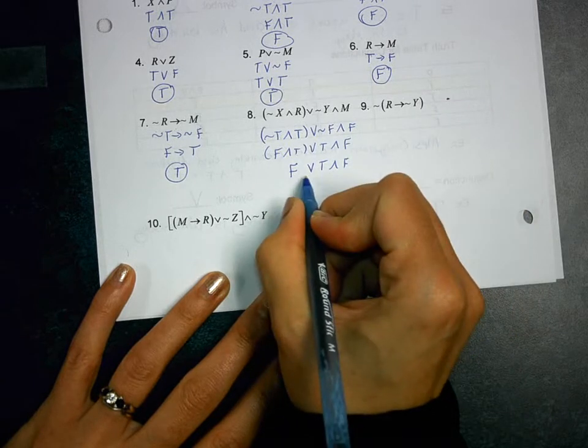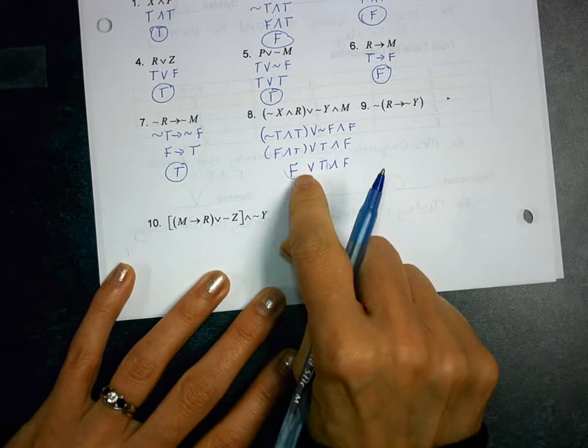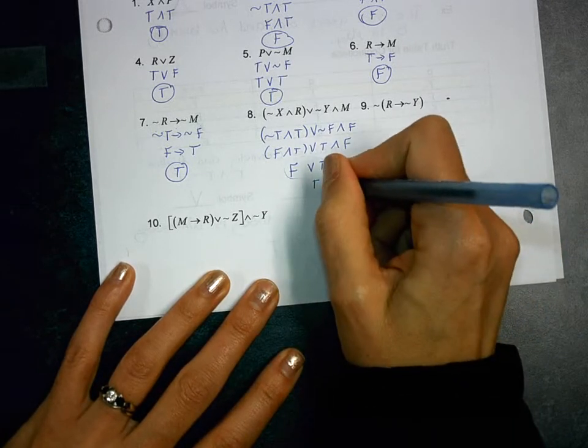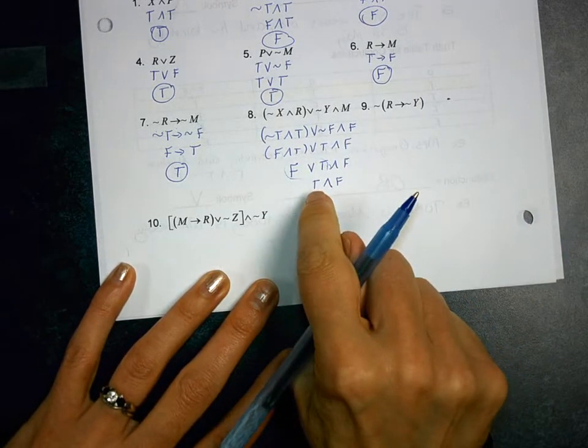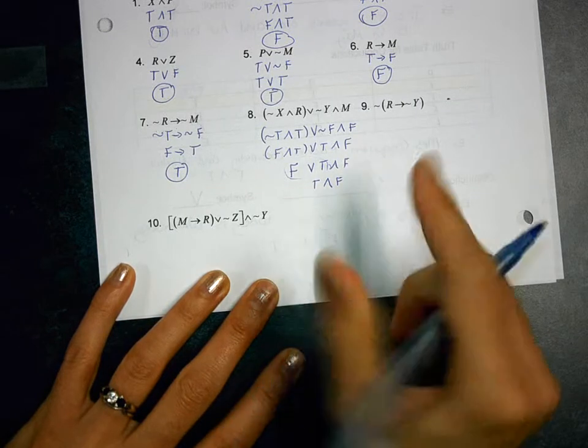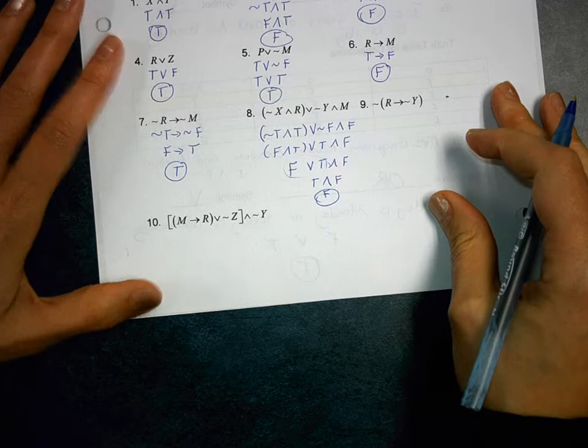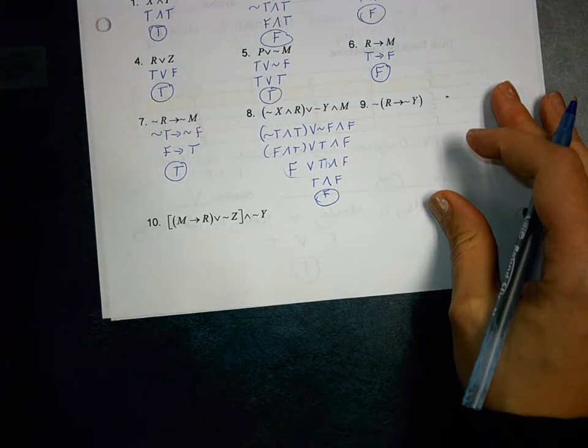Then go left to right, so I look at these two next. False or true, I can choose true. Then I get my conjunction, so then I get true and false. Can't separate them. You get a false statement. So make sure you're working carefully with those.